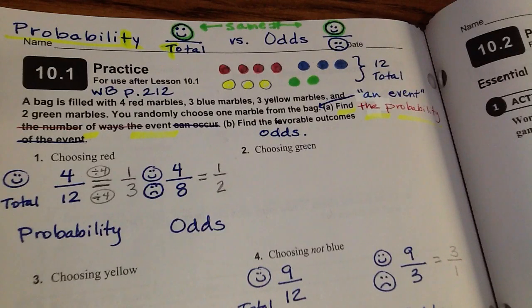Hello, so we're going to start with Chapter 10 workbook pages to review the last chapter before CASP testing. That is coming up very soon. May 14th is your first day for CASP testing this year. And we wanted to share how they're talking about the idea of an event and how likely an event is to happen.